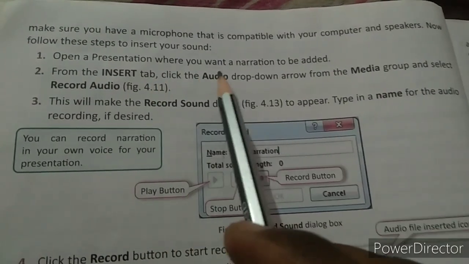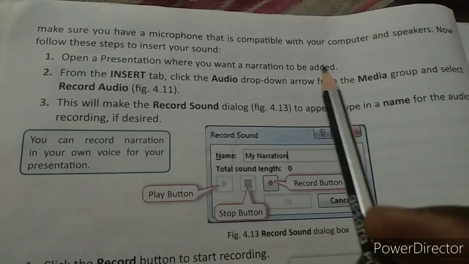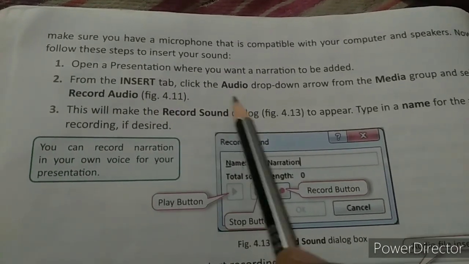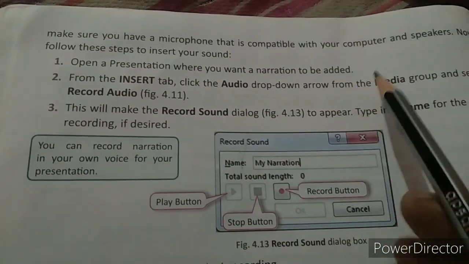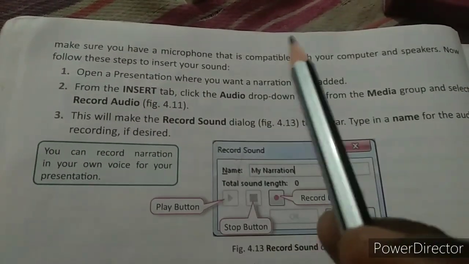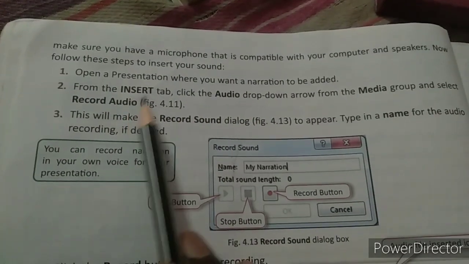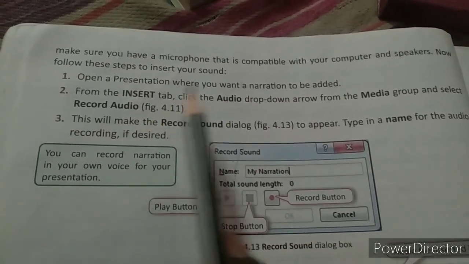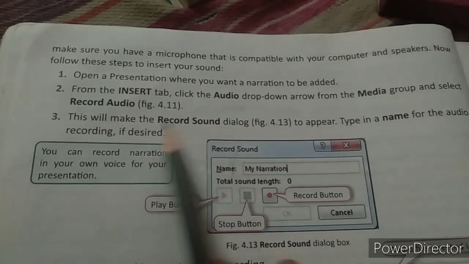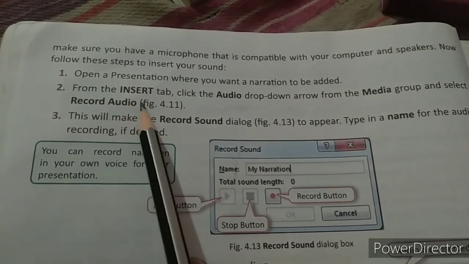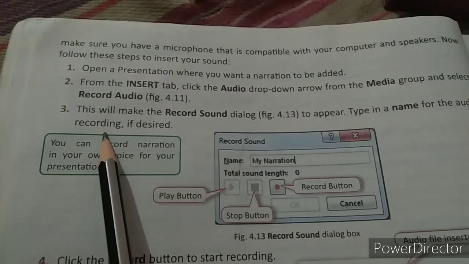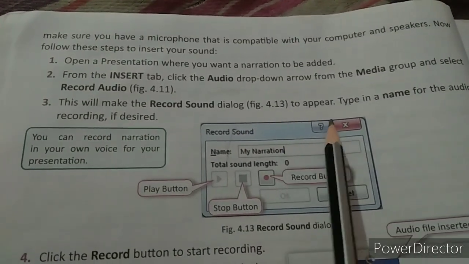Open a presentation where you want a narration to be added. Second point, from the Insert tab, click the Audio drop down arrow from the Media group and select Record Audio. It means when we open the Insert tab, from the Media group, we will click on Audio, and from the options we will click on Record Audio. This will make the Record Audio dialog box appear.